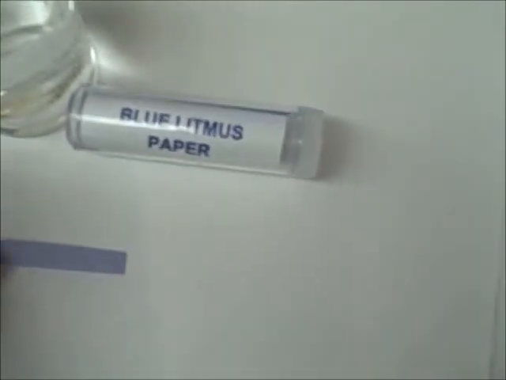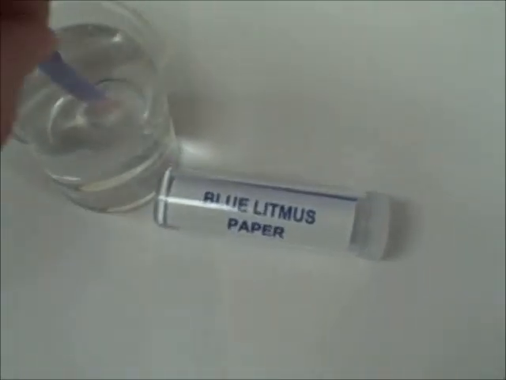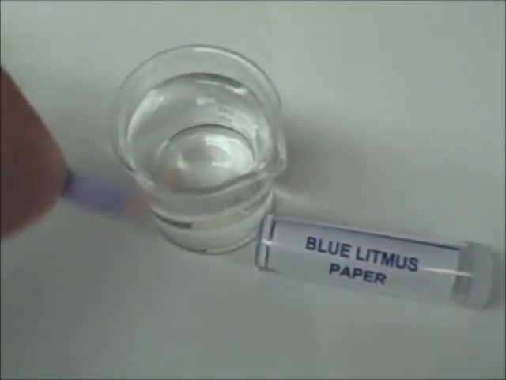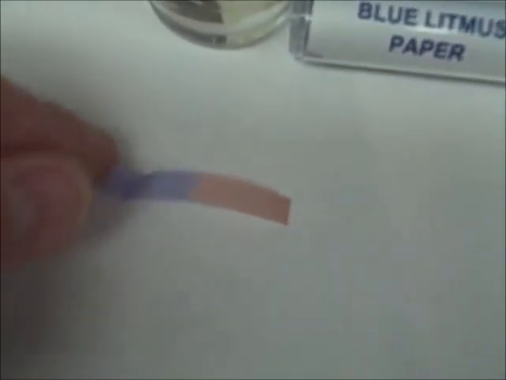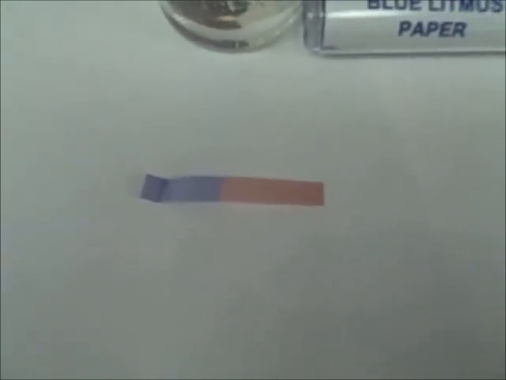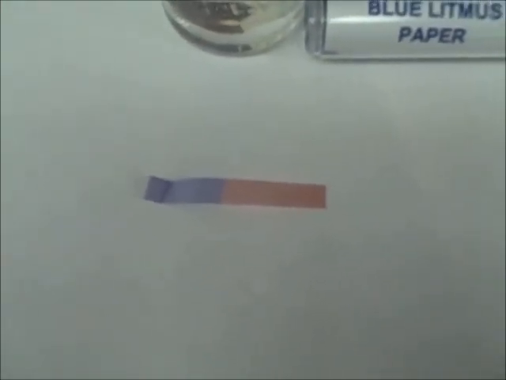So I have this blue litmus paper and this solution. I'm going to take this blue paper and stick it in, and you can see that the blue turned red. So if the blue turns red, what does that mean? Exactly. Blue turning red means it's an acid.